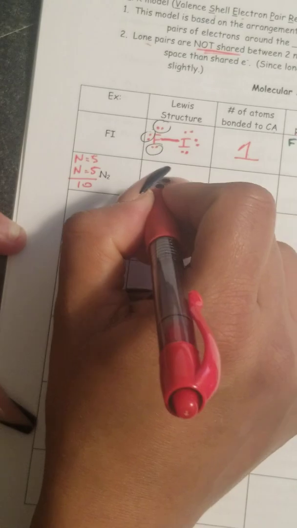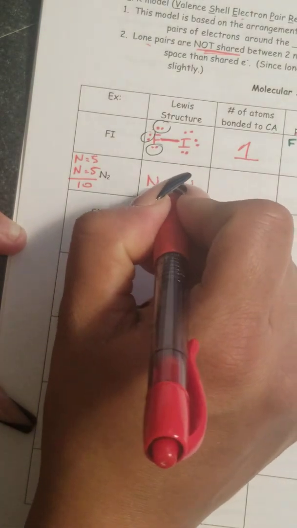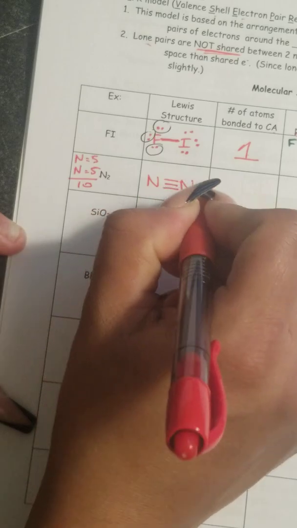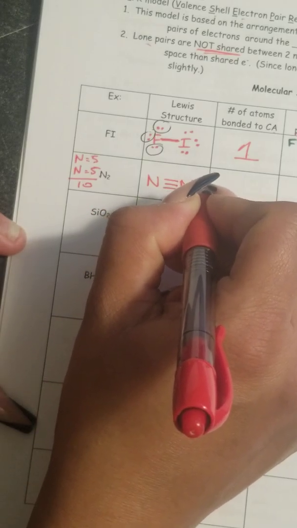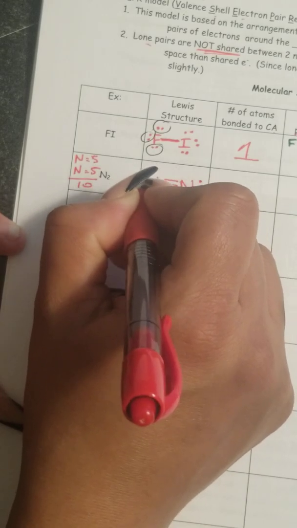So when they bond together, nitrogen is going to form 10 valence electrons around them. 2, 4, 6, 7, 8, 9, 10.